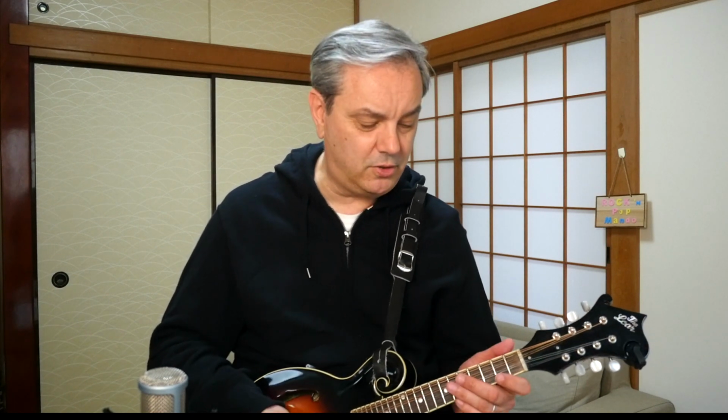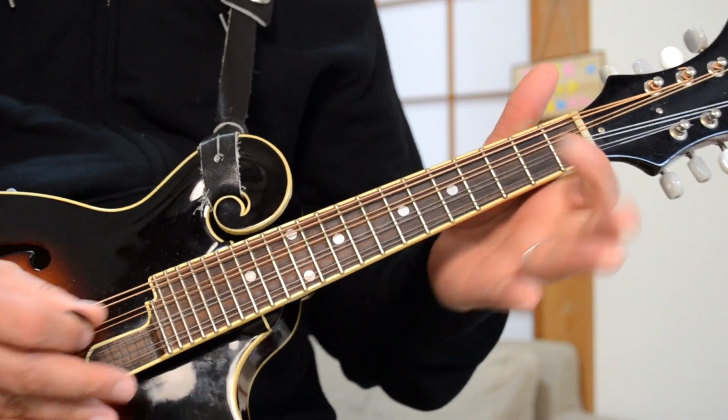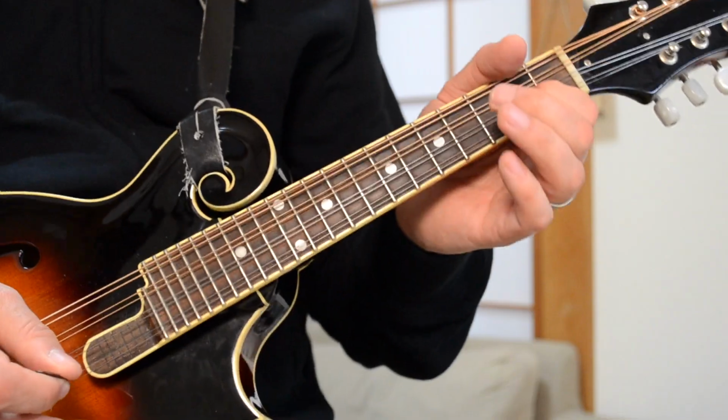Okay, that's the first part of the solo, all right? I'll show you that first, and then I'll show you the second part of the solo. So the first part of the solo is played over the A chord to the E chord, right?